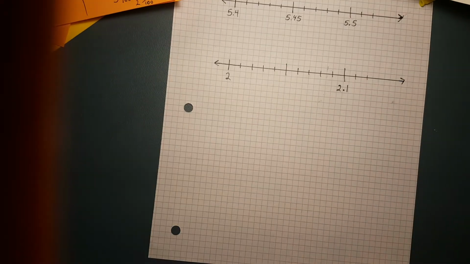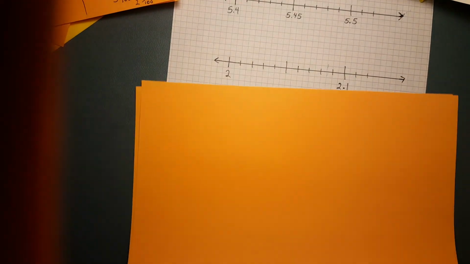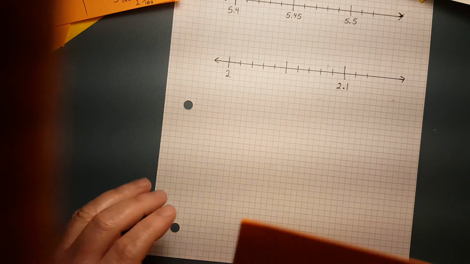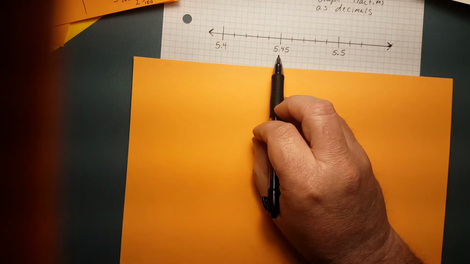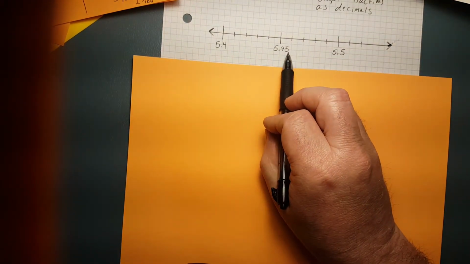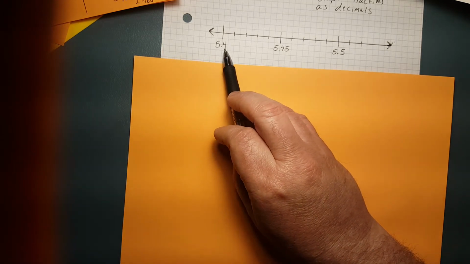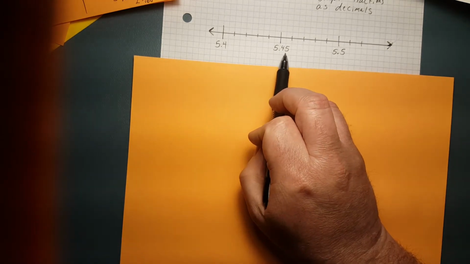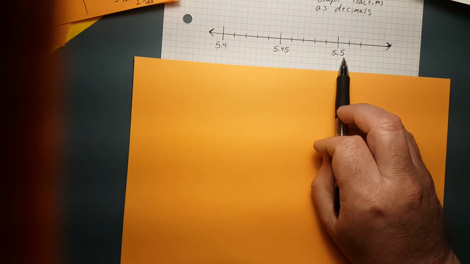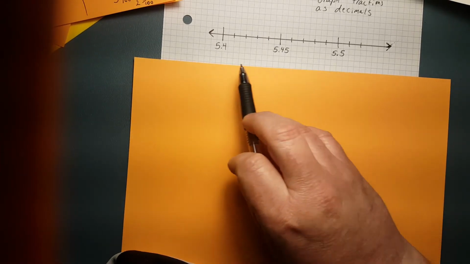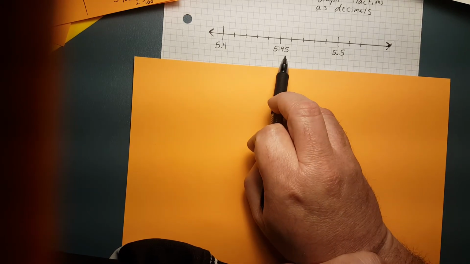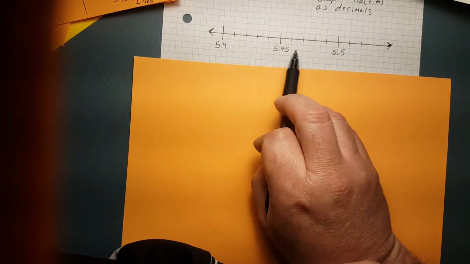Could be a couple more tricky ones, such as this. All right? In this case, you see it goes not only into tenths, but into hundredths. And again, this is confusing to some fourth graders. 5 and 4/10, 5 and 45 hundredths, 5 and 5/10. That is the right order, but it gets confusing because these ones show hundredths and these ones don't.